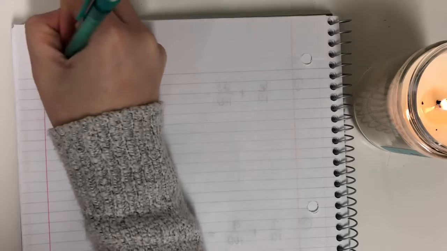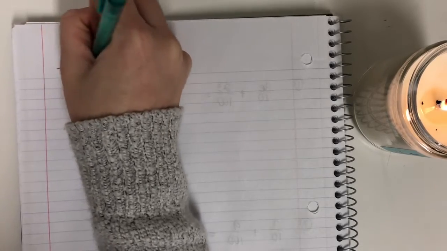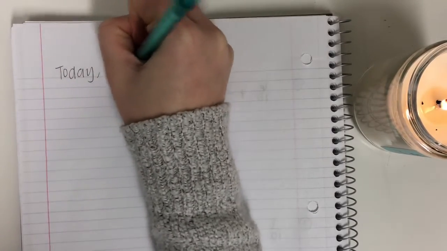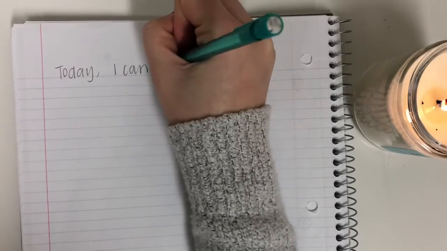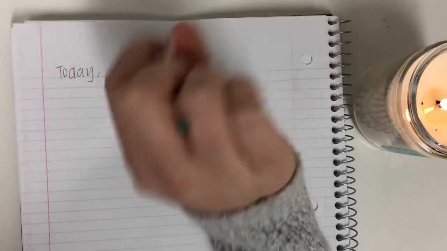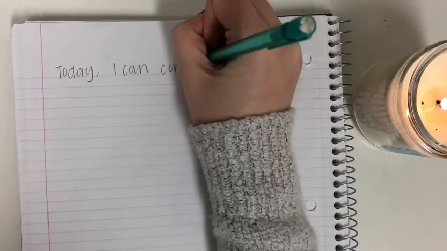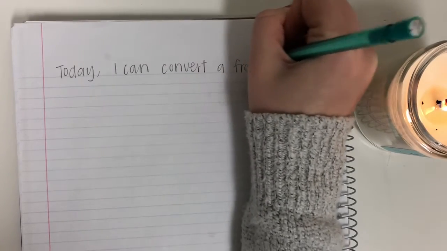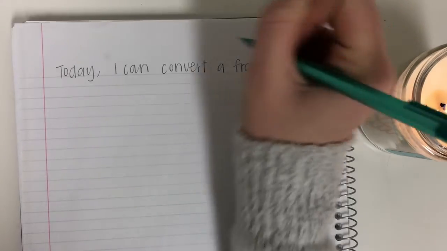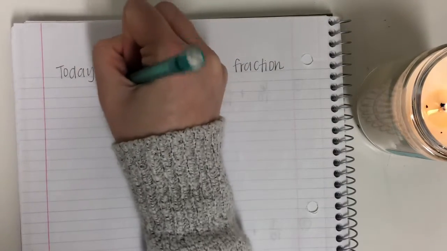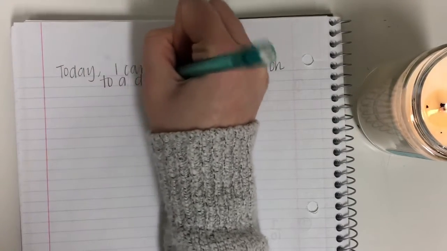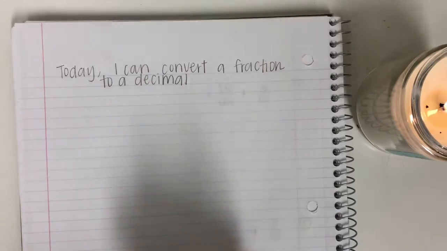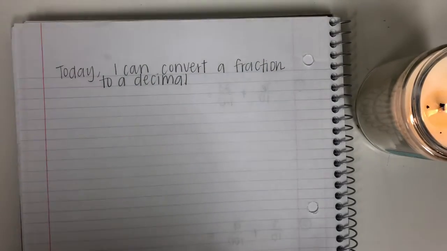Okay, let's get started with writing our objective. So today I can convert a fraction to a decimal.